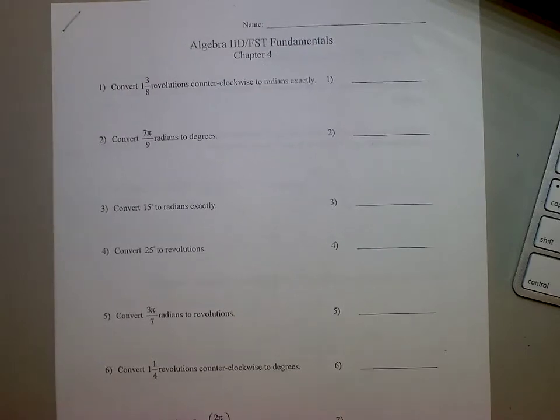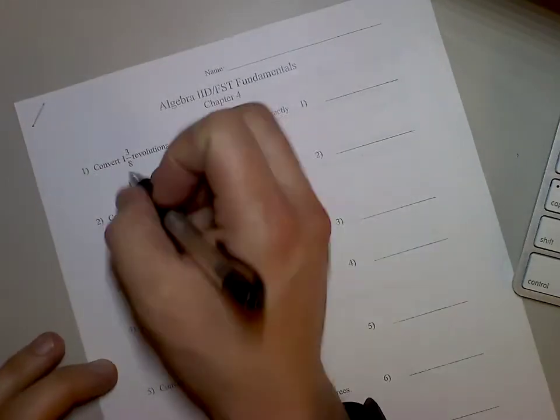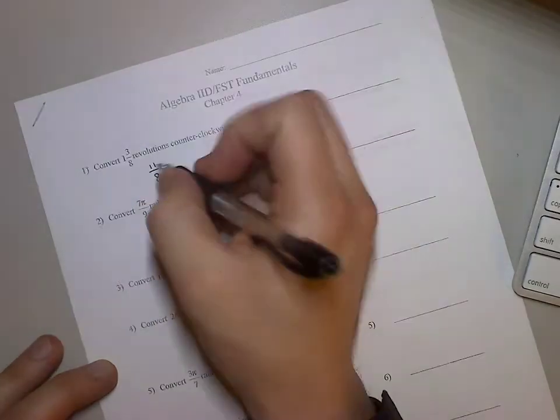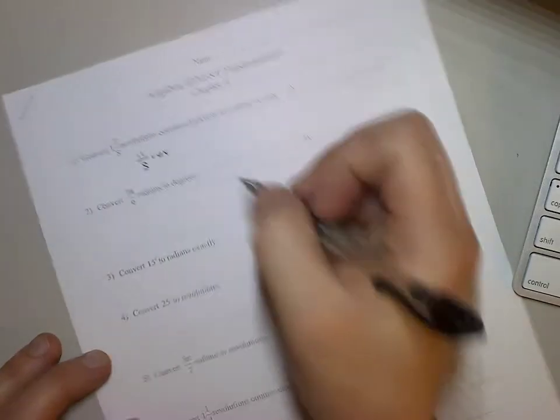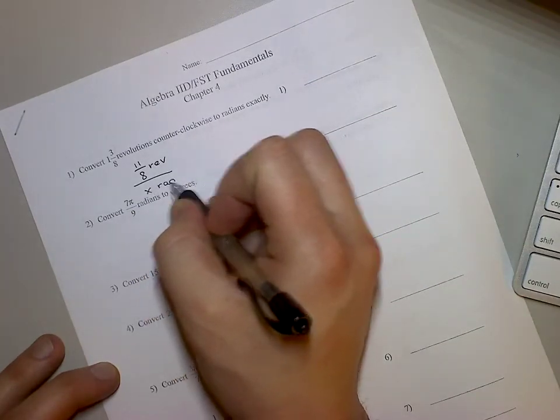Alright, Chapter 4, Algebra 2 Fundamentals, Exam Review. Number 1, we're going to convert 1 3/8 revolutions to radians exactly. First thing you have to do is think of this as 11/8 revolutions. If we're converting to radians, we're just going to put 11/8 revolutions over x radians. We're going to set up a proportion.